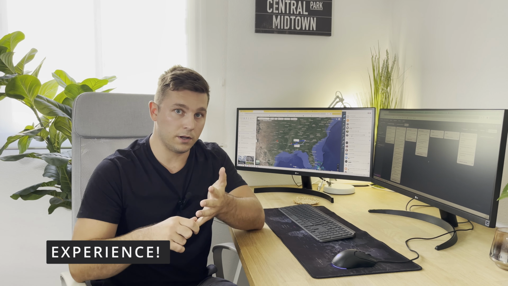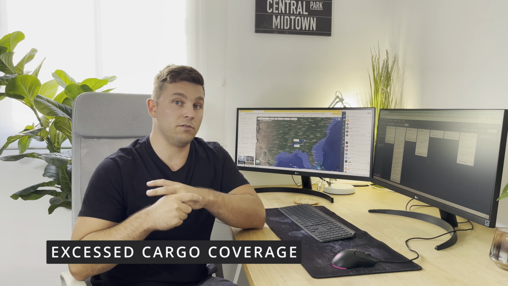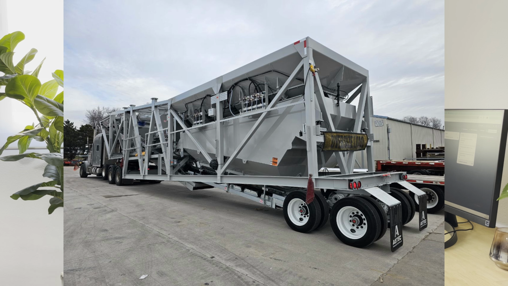Because in order to haul over dimensional things, you're gonna need, first of all, experience, of course. Second of all, you still need to have trailer interchange or non-owned trailer, because many customers, many brokers will ask you for that, even though it's a cone crusher, right? They still need that.